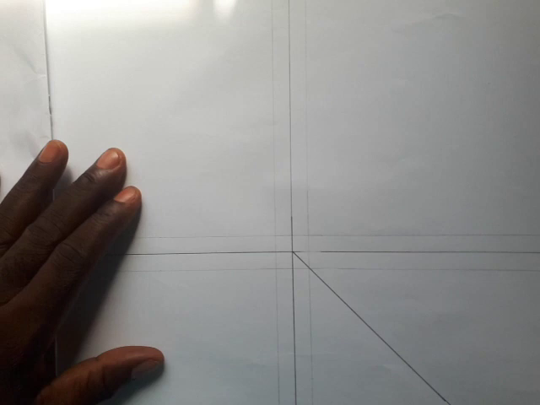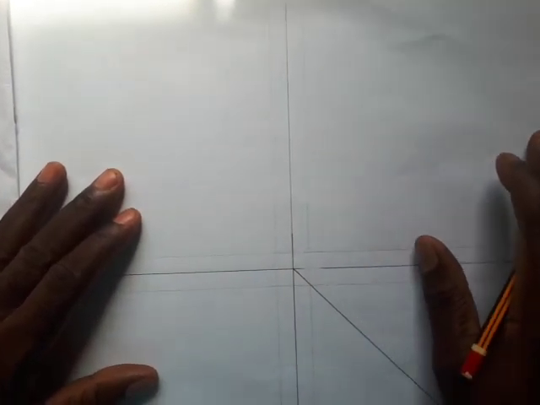I'm going to have to draw my 45-degree line. Just a minute. Sorry, I skipped the 45-degree line initially. All right, so let's go straight up to the drawing process. We're going to start drawing right away.